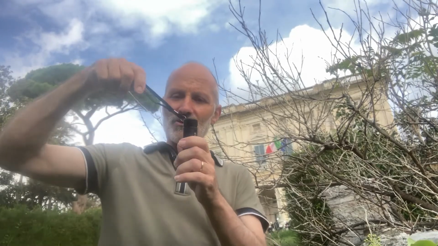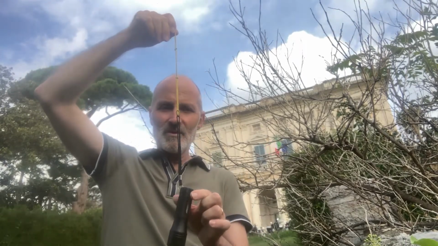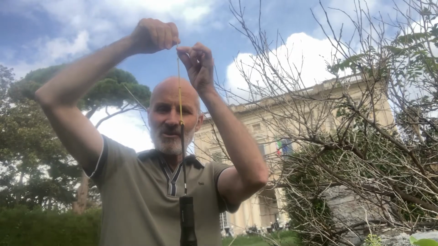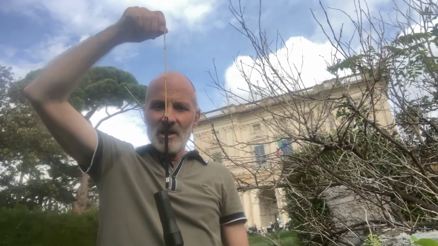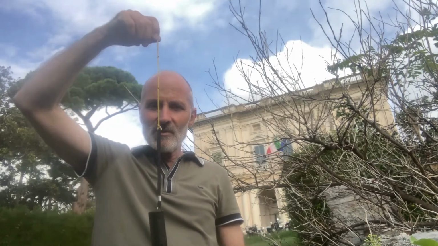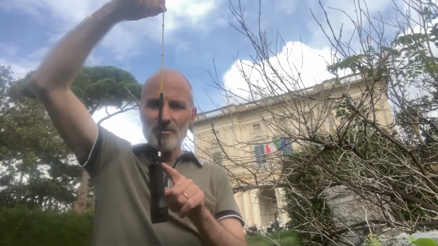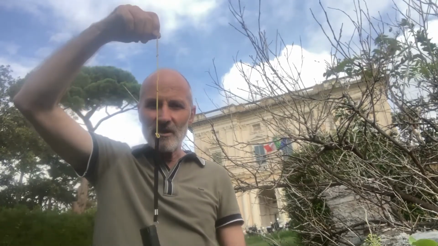Now, if I instead mount this object elastically with this elastic string to the source, as you can see now, if I oscillate the source with a very, very low frequency, the object still follows the source closely in its motion.